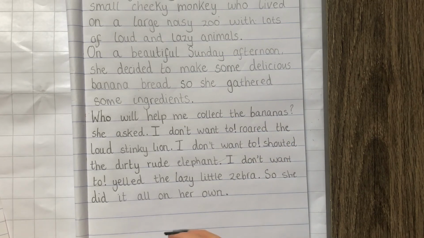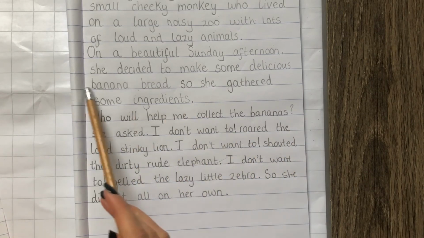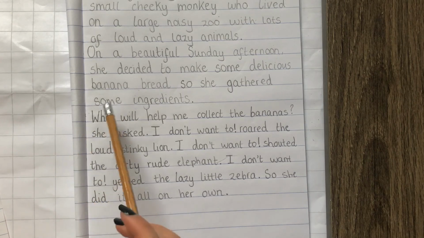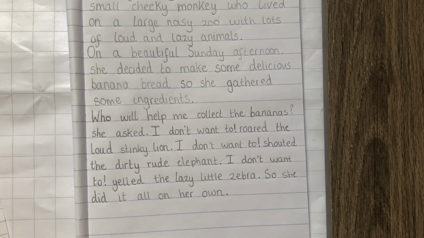I have my adjectives for my animals and I've got 2 adjectives for my animals. I've also changed the word said. I've got roared, shouted and yelled. And I changed my question to make sure it matched my different food that I was making this week, which was my banana bread.